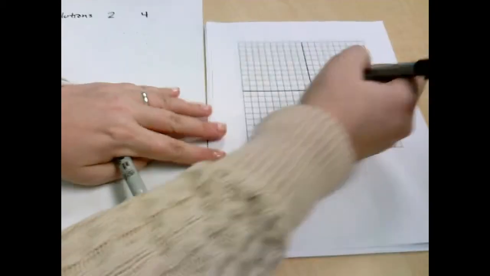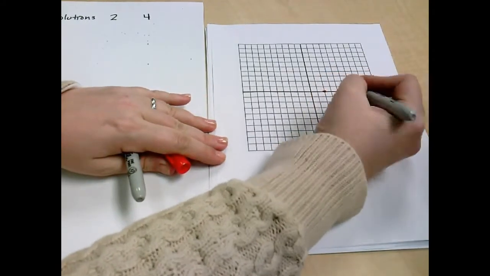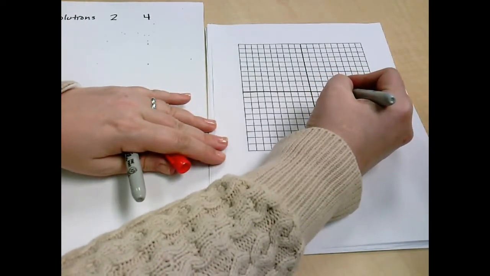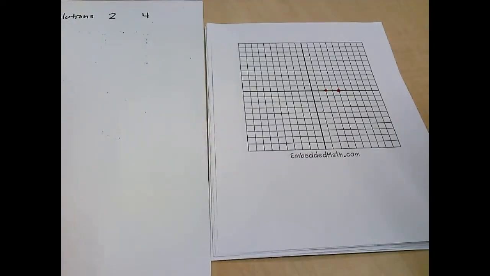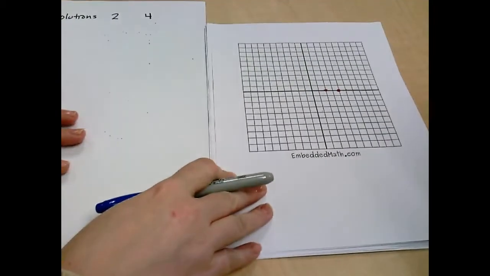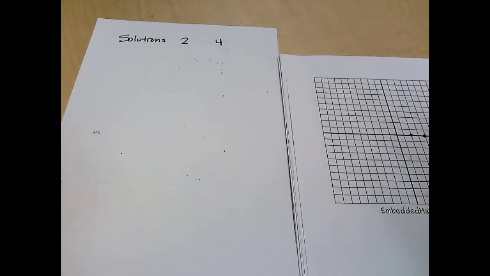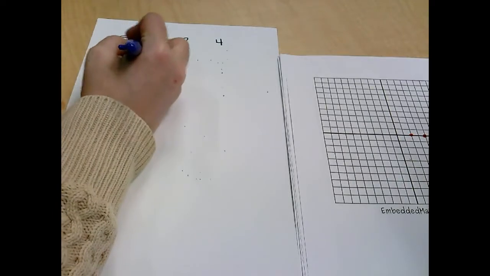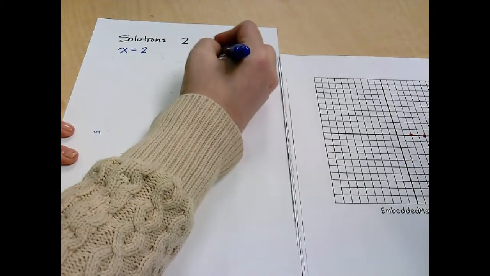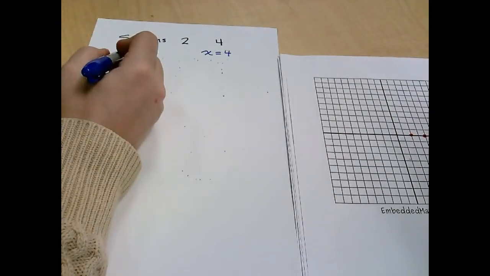So that means when I'm thinking about this graph right here, the x-axis was crossed at 2 and at 4. So I want to see what kind of equation would generate a graph that crosses there at 2 and 4. So we're going to walk this thing backward. If I have solutions of 2 and 4, that means that I had x equals 2 and x equals 4 as solutions.